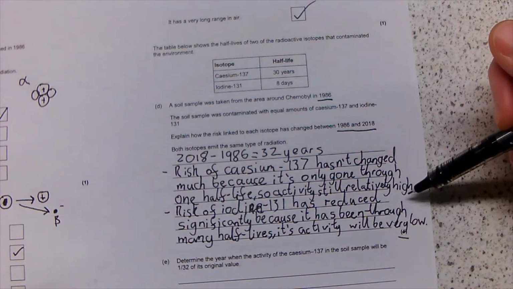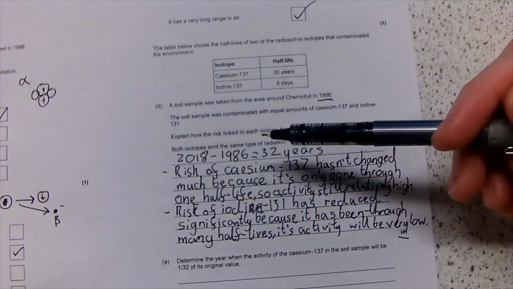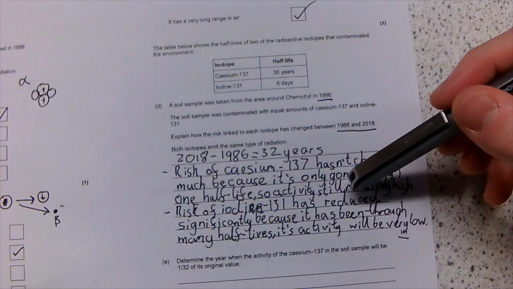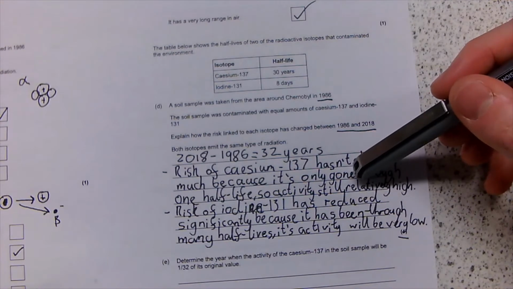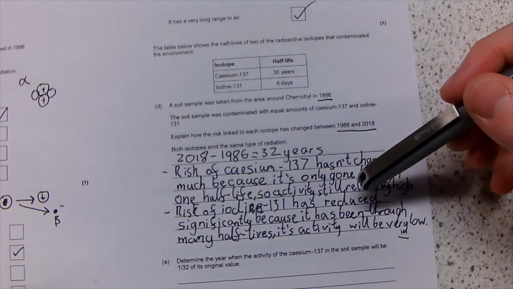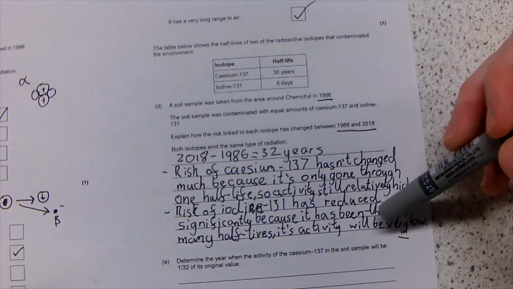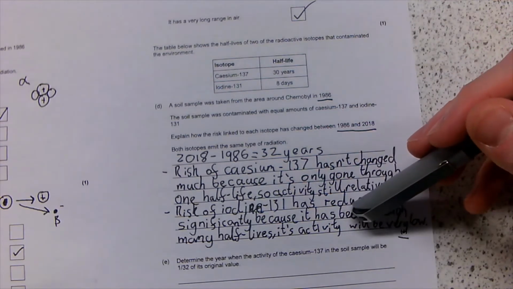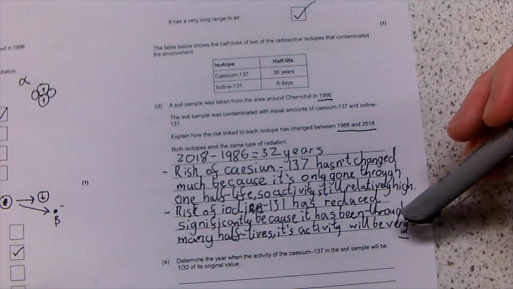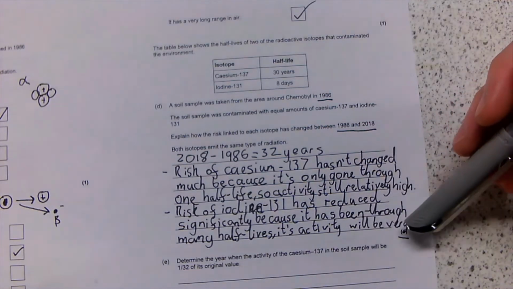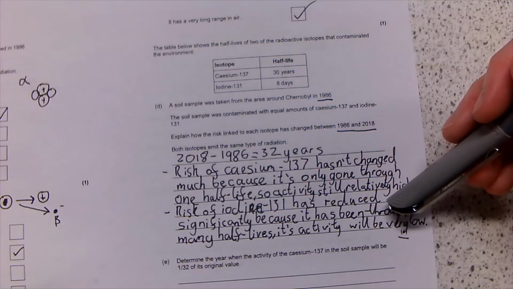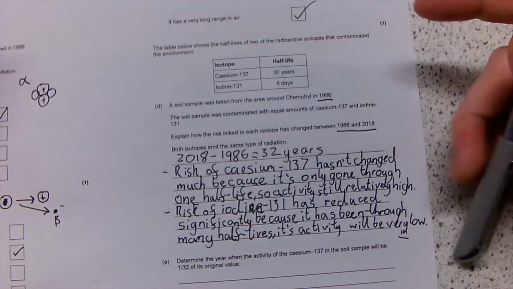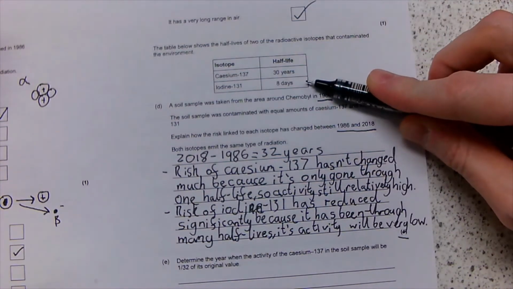Okay, cesium-137, there are 2 marks for each of these 2 big points here. The risk of cesium is still high, it won't have decreased by much because the activity has only halved. It's only been through one half-life. Whereas compared to the iodine, the risk has reduced significantly because it has gone through many half-lives, and the reason it's been able to go through many half-lives is because its half-life is only 8 days.